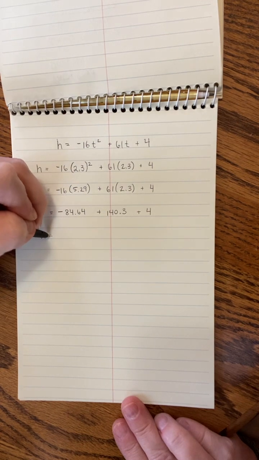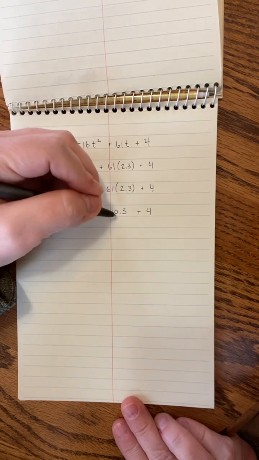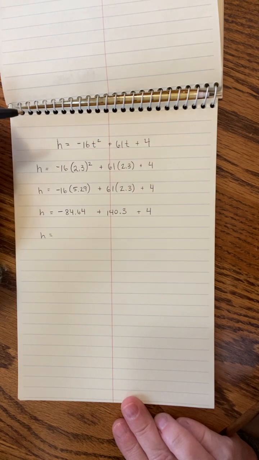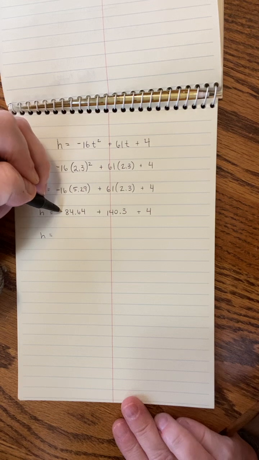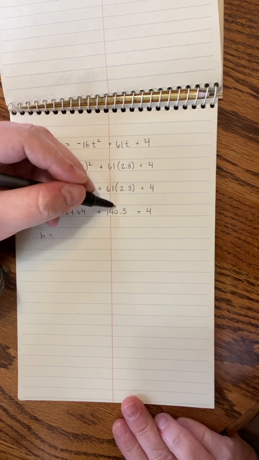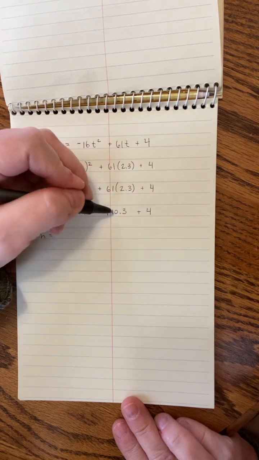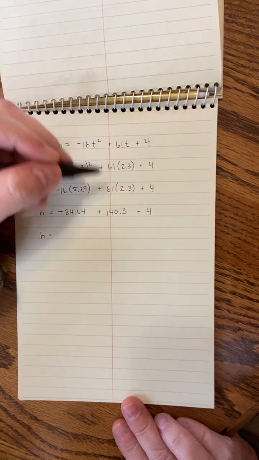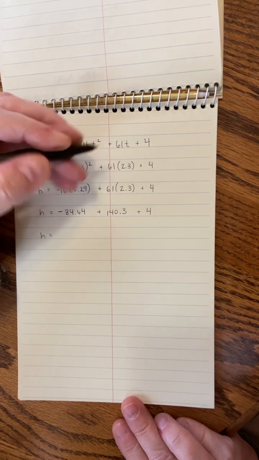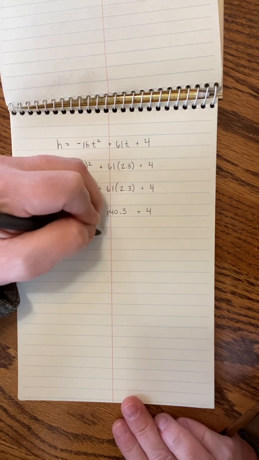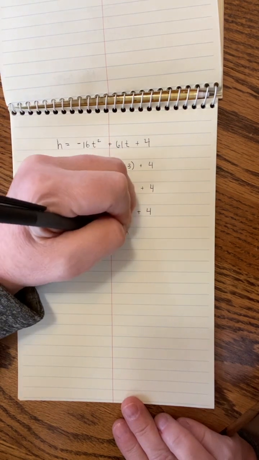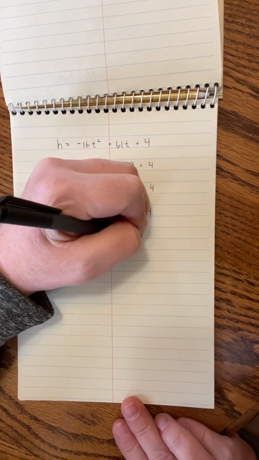Then I'm going to add these together. If I have a negative plus a positive, I can move them around when they're adding things together. If I move this one to the end, I'd do 140.3 plus 4 minus 84.64.